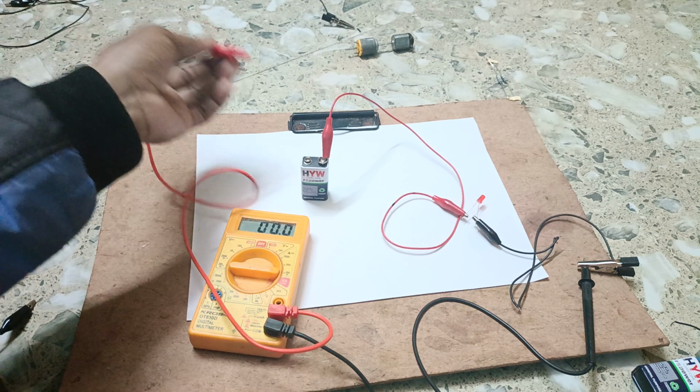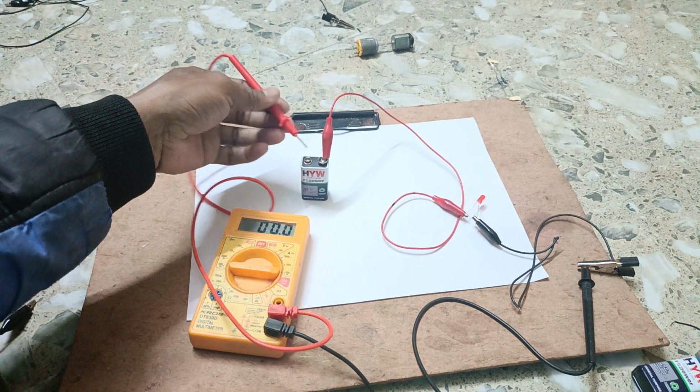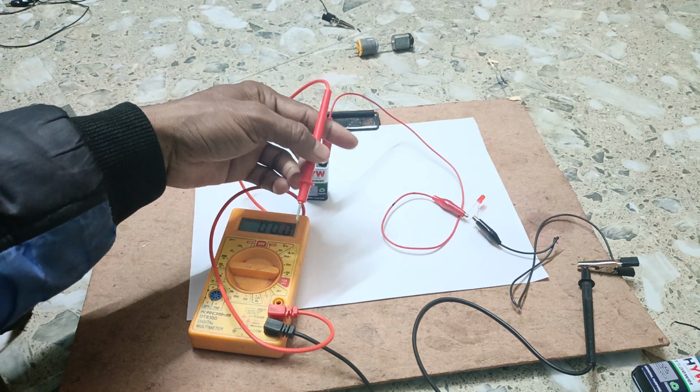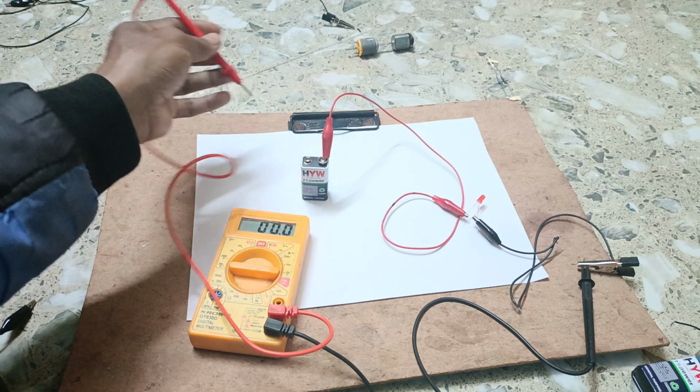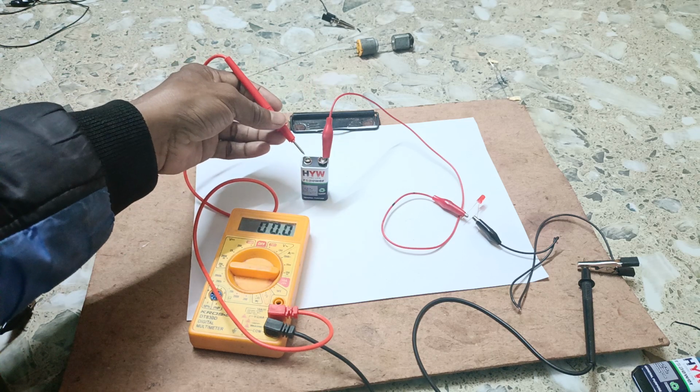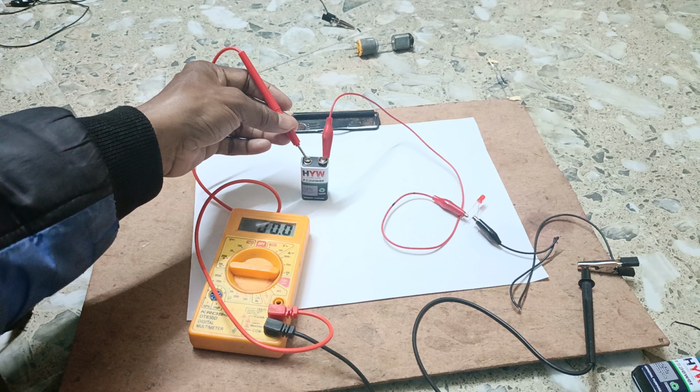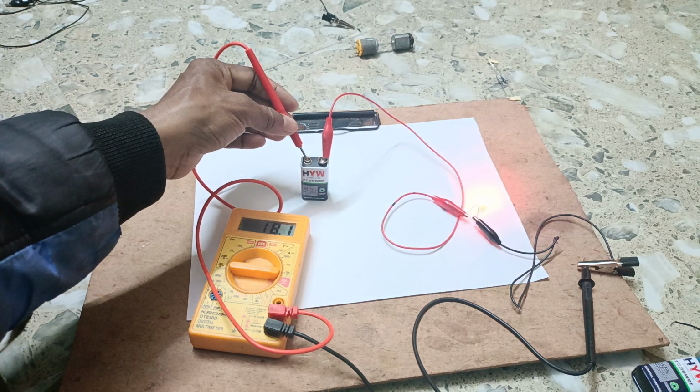Now you see how to measure the current. First of all, you have to connect it to any load in series connection, right? After that, let us check what the current is in this circuit.